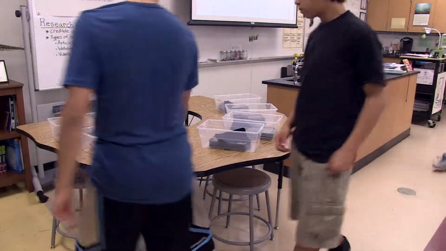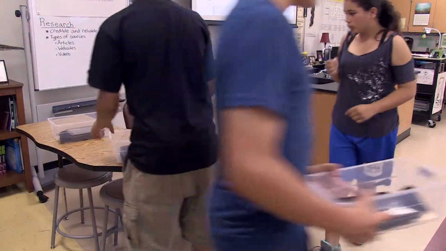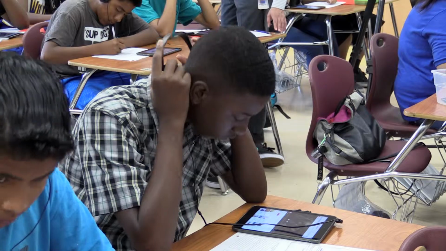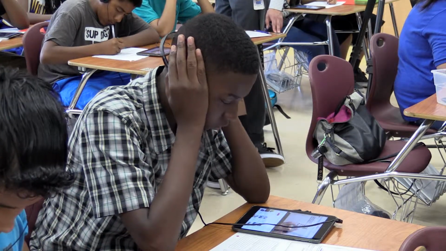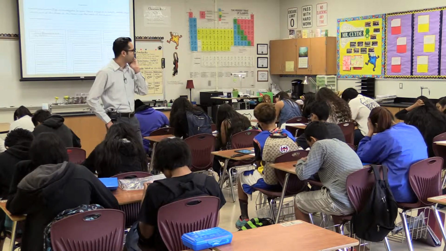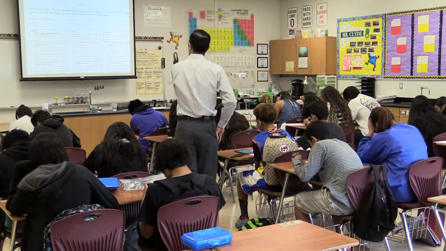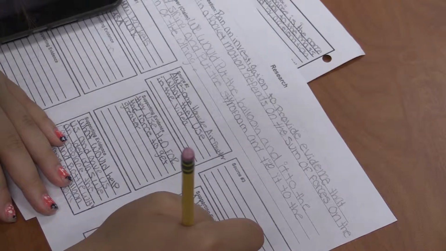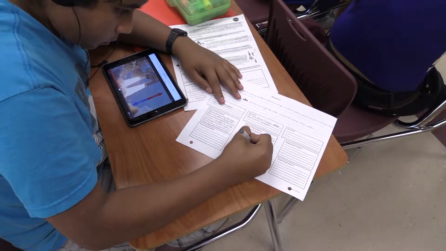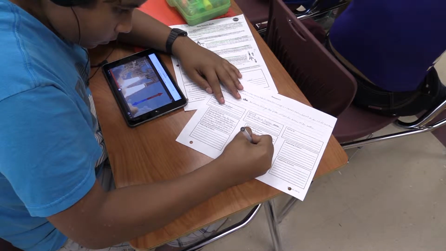I find the iPad very convenient, procedural-wise and timing. Students get it quickly, they're able to log in quickly, and they're able to do research on it just as if it were a computer. They're able to access the internet, and we're in the classroom. At this point I see people starting to find some reliable, credible sources. They're putting that down under source number 2 or source number 3, and then putting down supporting evidence from that source, right? Because you need to be able to justify what you're doing.